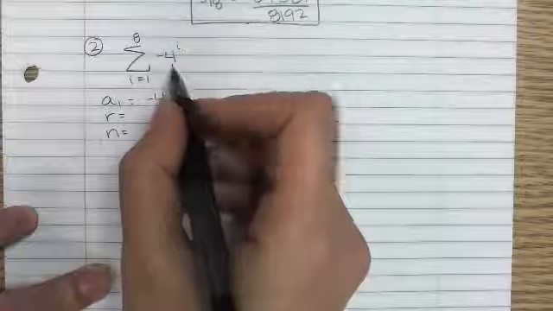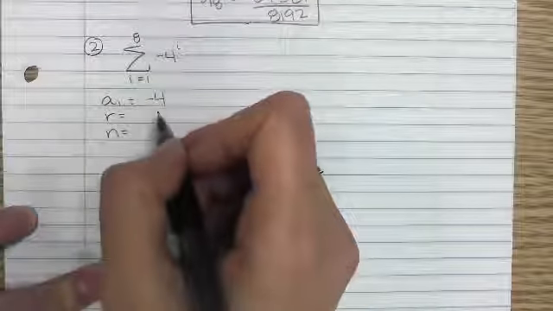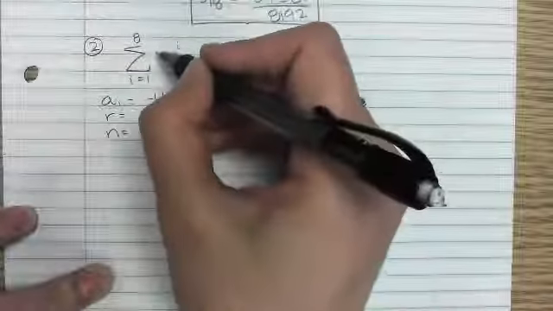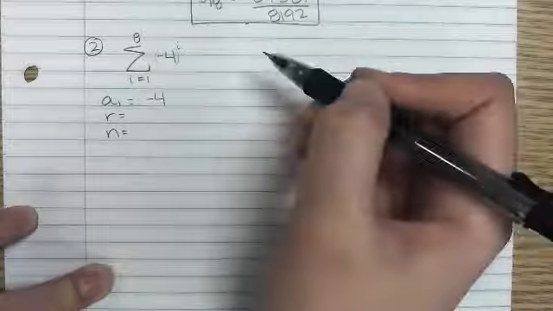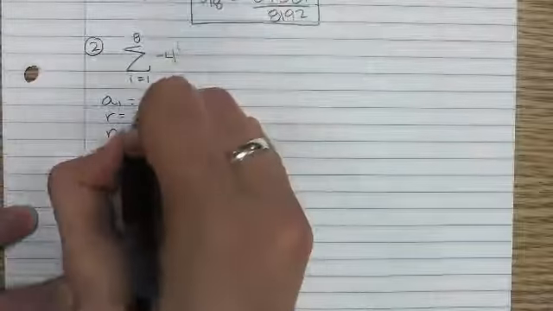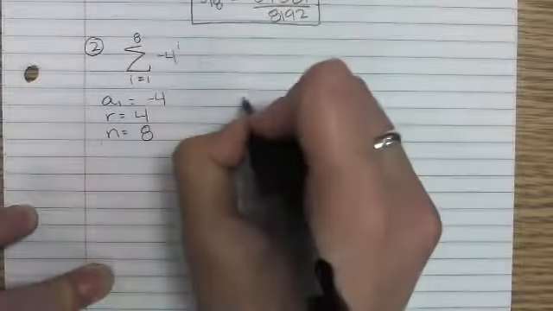The r value here, a lot of students will think that the r value is negative 4. That would only be the case if there were parentheses around this. Remember, anytime you have a negative as the base of an exponent, it has to be in parentheses. So that means that only the 4 is the r in this problem. And then the number of terms we're finding is 8.